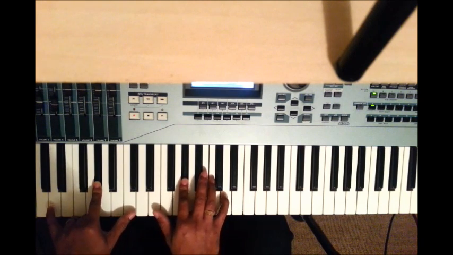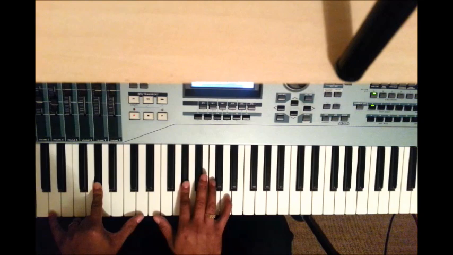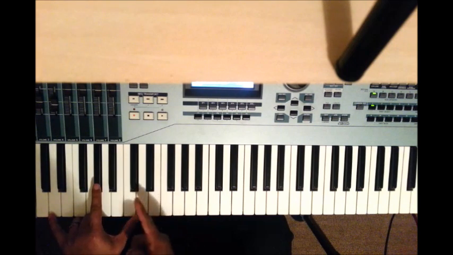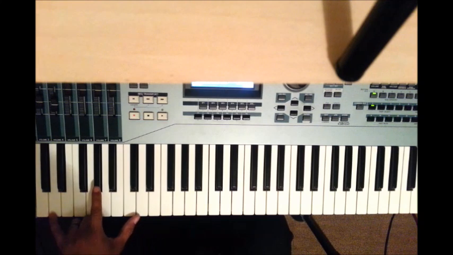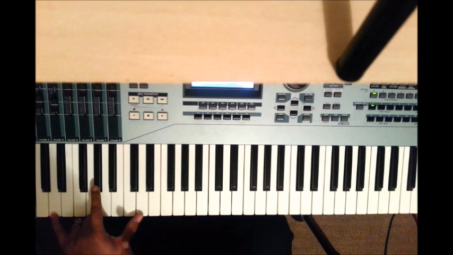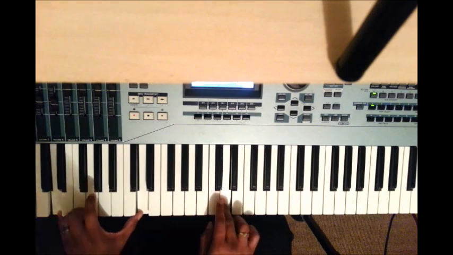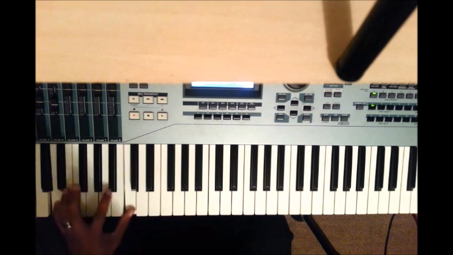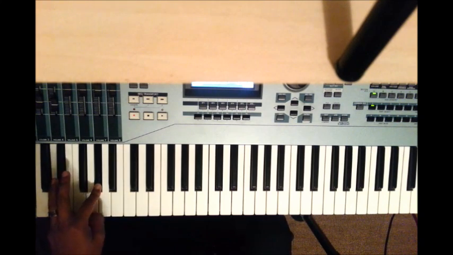Now A flat is closely in the middle of D, both ways. You can either go down the keyboard or you can go up, right? So that means you will have to count how many notes A flat is away from D. So you have D over there, so that would be 1, 2, 3, 4, 5, 6, right?